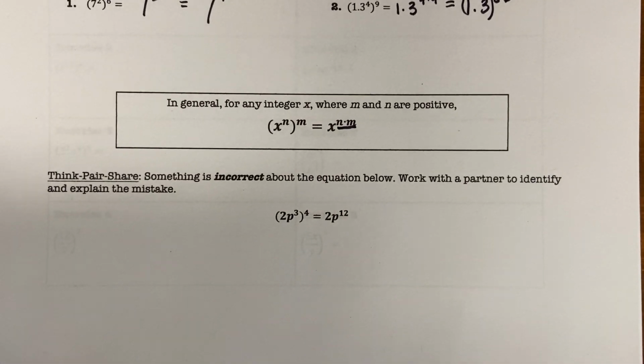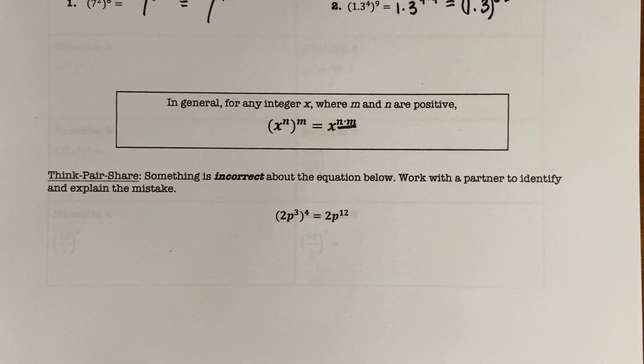So now for the think, pair, share. Obviously, we can't pair up because we're most likely doing this individually, but I'd like you to think about this scenario. Something is incorrect about the equation below. Work with a partner to identify and explain the mistake. Obviously, I did not revise this worksheet because you are not working with a partner. But, you know, it is the digital world. You can always communicate with other people about this lesson.